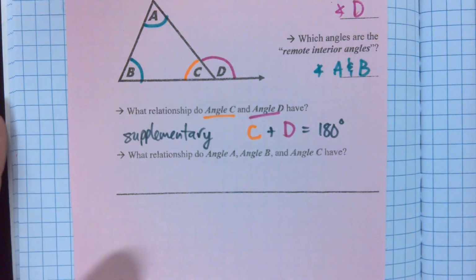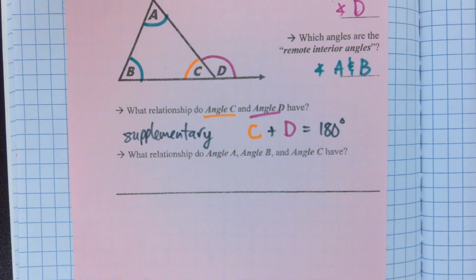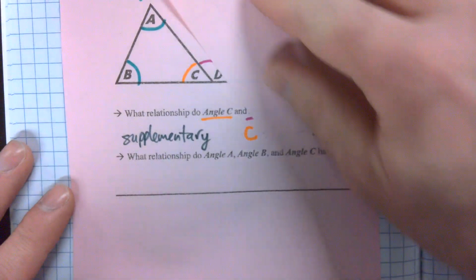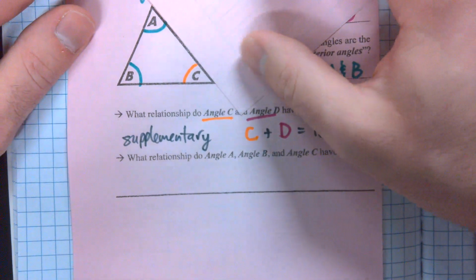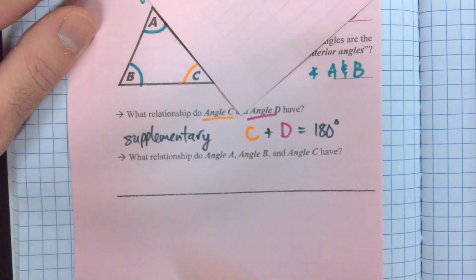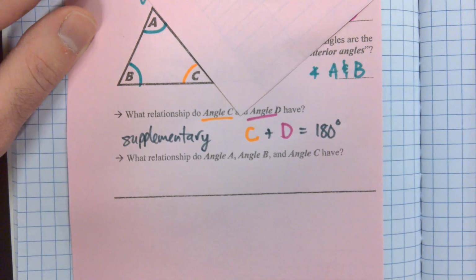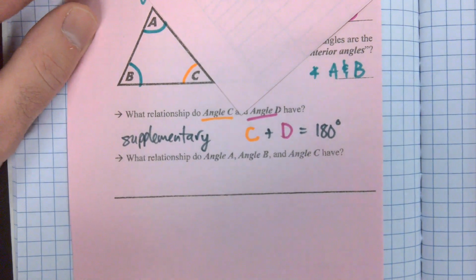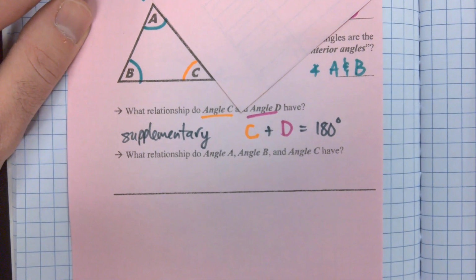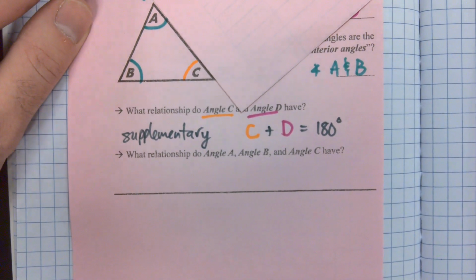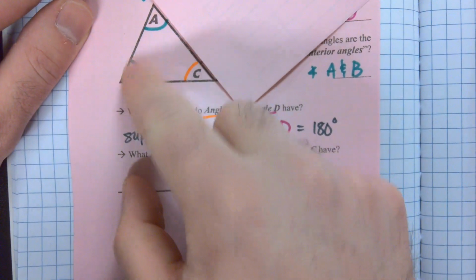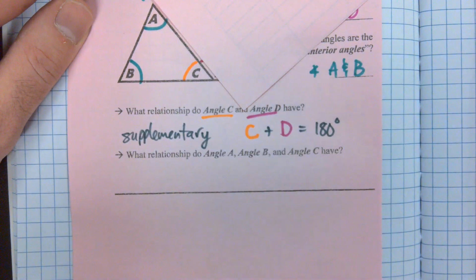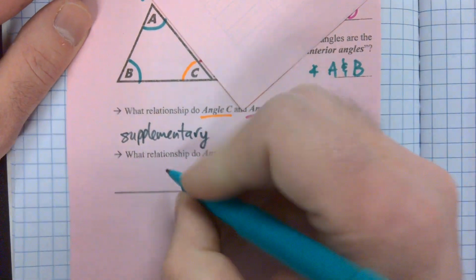Now let's ignore angle D for a second. Now that we all see that little supplementary relationship, let's ignore angle D. What relationship do A, B, and C have with each other? Well, what lesson did we just review and just learn at the beginning of the week? They're interior angles of a triangle, right? So what do the three interior angles of a triangle add up to equal? 180.